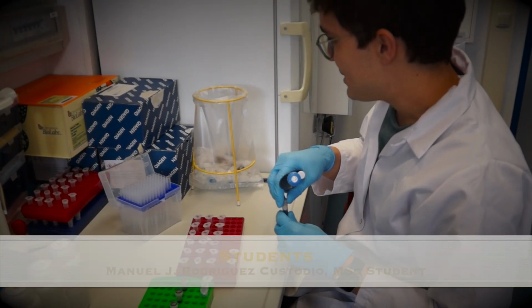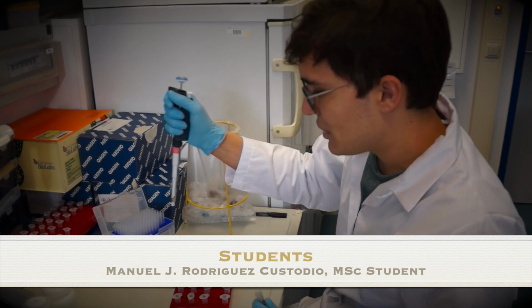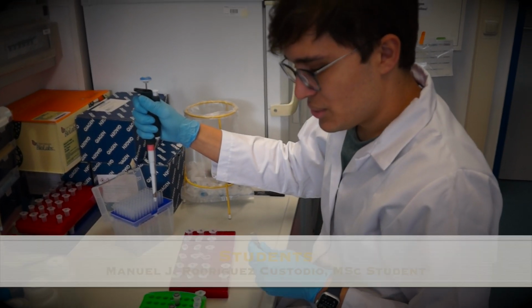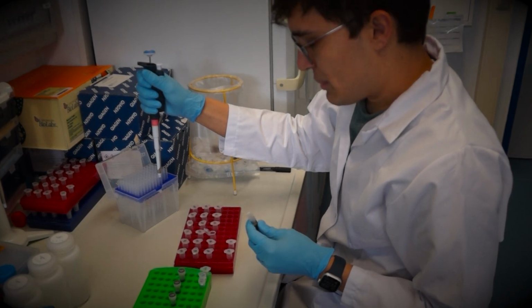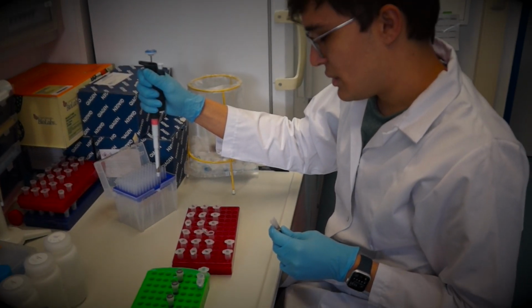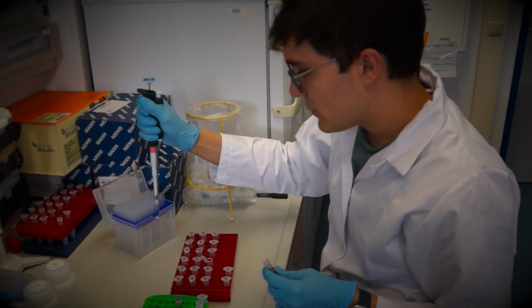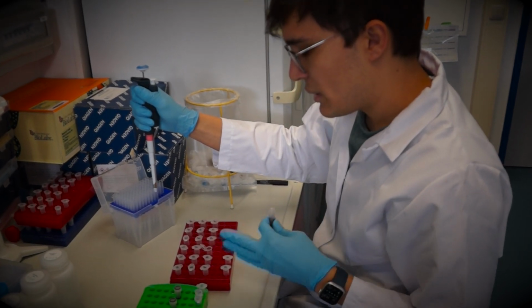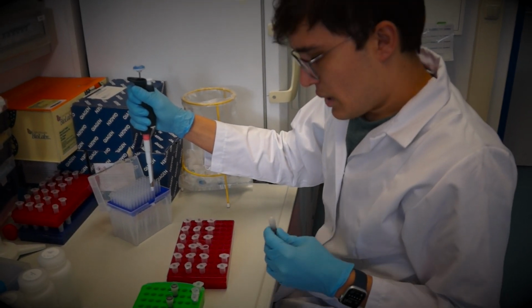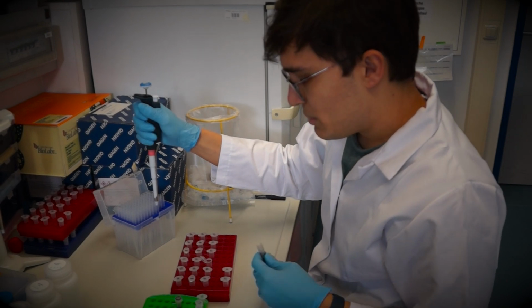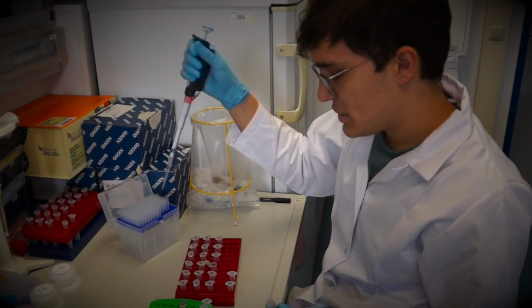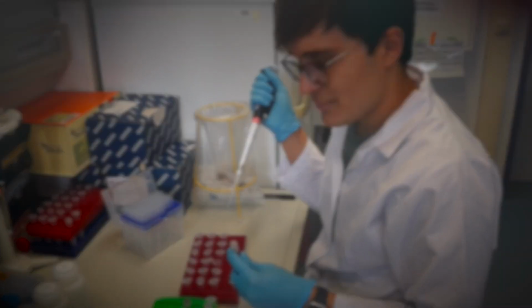So hello, my name is Manuel. I'm here a working student. I'm a master's student at the Technical University of Munich. And right now I'm doing a DNA extraction using a kit. I'm using root samples that have been taken from the field after a certain time. And in this project we are comparing different treatments. And probably these samples will be sequenced, and we will compare the microbial communities under different treatments and different time points.